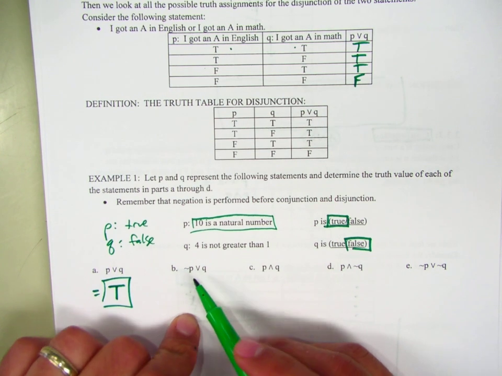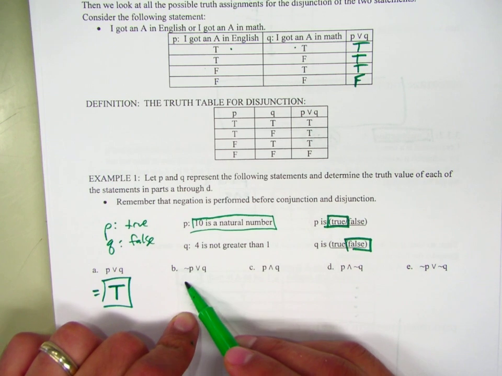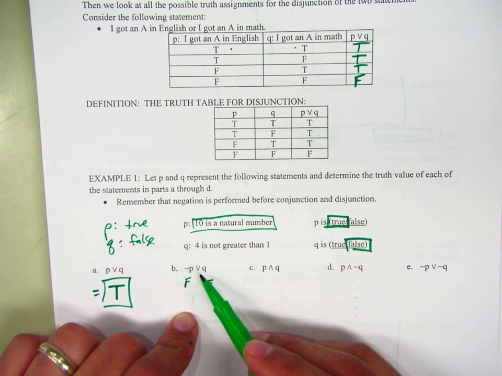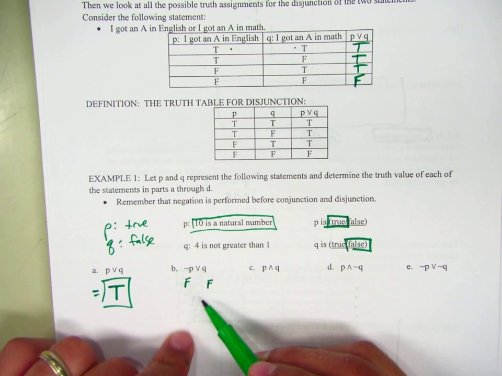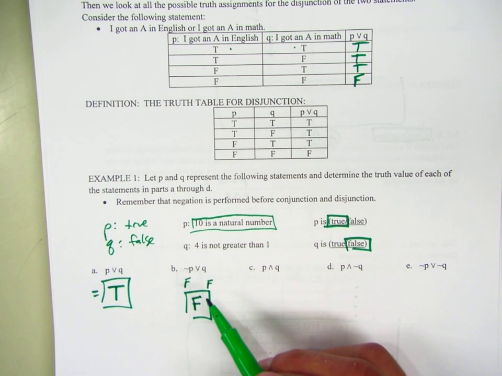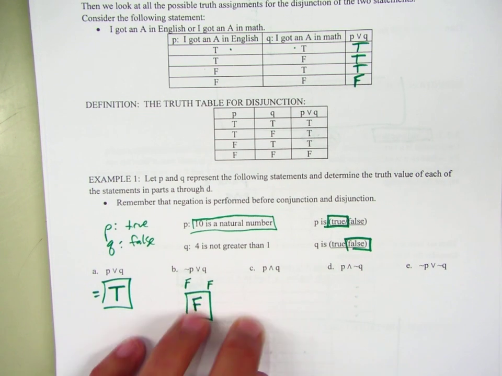For B, now we have the negation of P, so you got to be careful. So what's this value going to be? This is actually false now, and this was false to start with, and we still have an or. So the overall answer here is false because you didn't have any of them be true. See if you guys can get the last three on your own now.